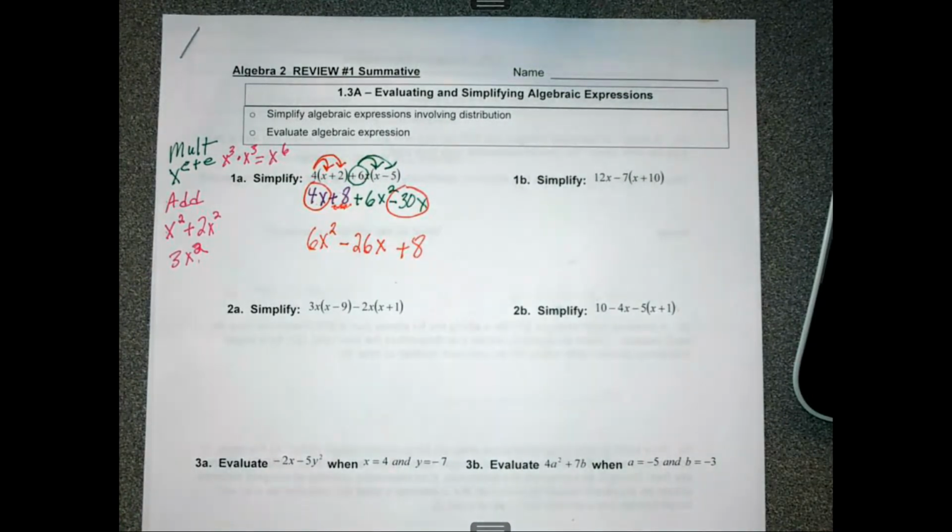I don't have any equal sign or anything, so that's as far as I have to go.